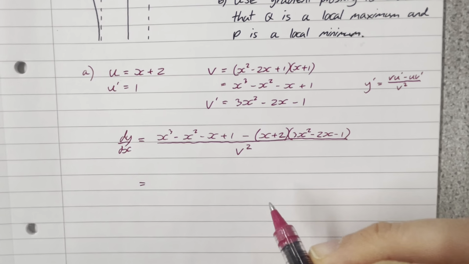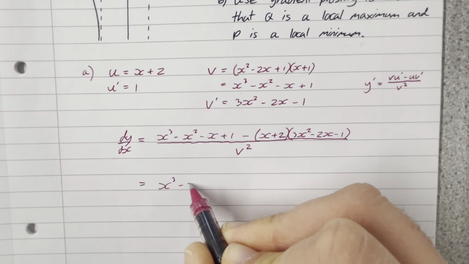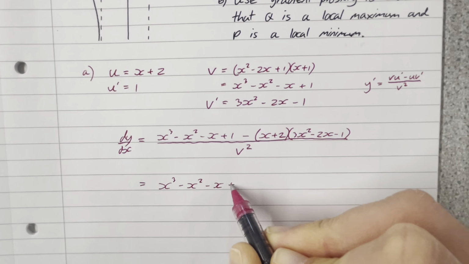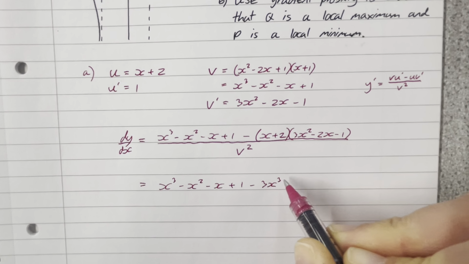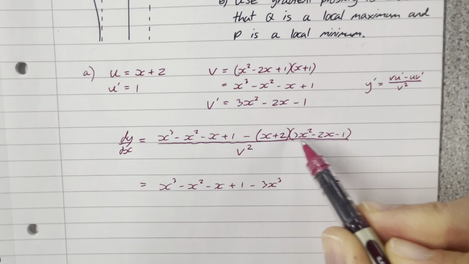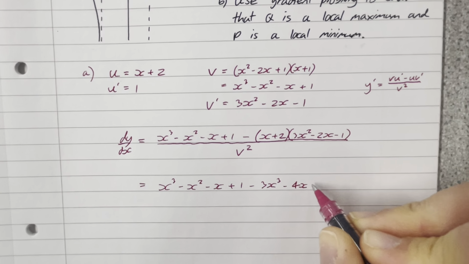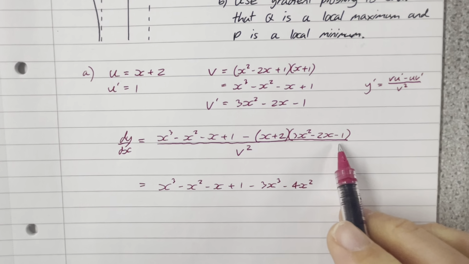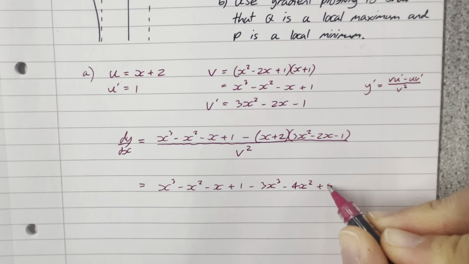So I could then multiply out the bracket. So I'm going to get x cubed minus x squared minus x plus 1 minus 3x cubed. You're going to get minus 2x squared plus 6x squared is 4x squared, but that's minus. Then I'm going to get minus x minus 4x, it's minus 5x, but minusing that's a plus 5x.